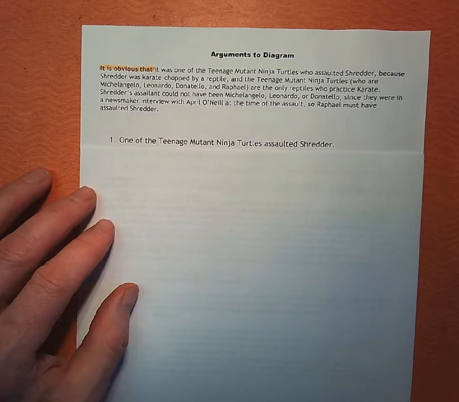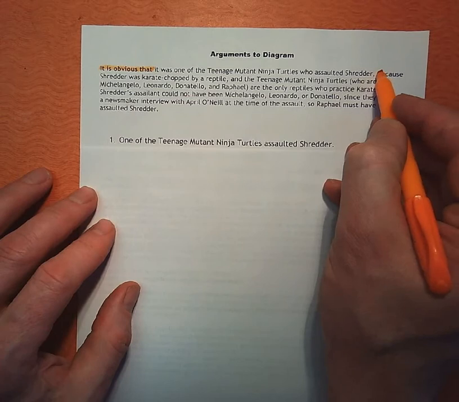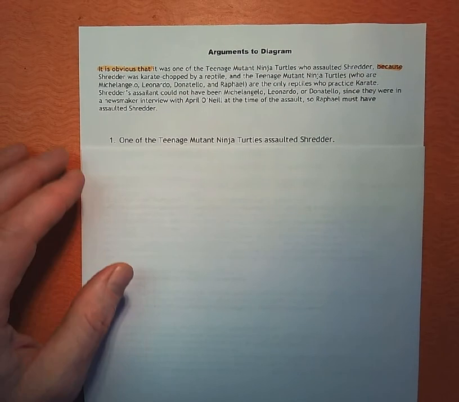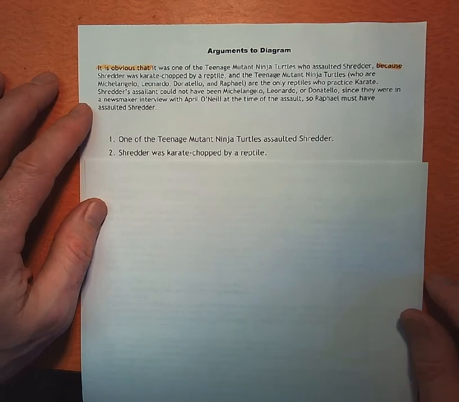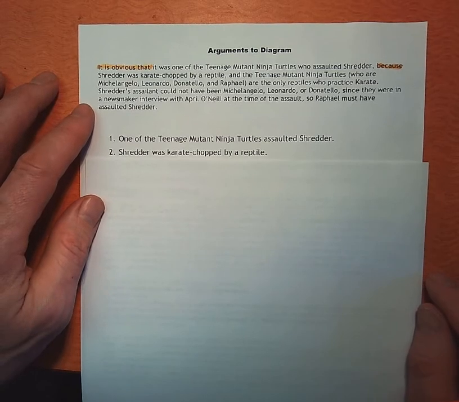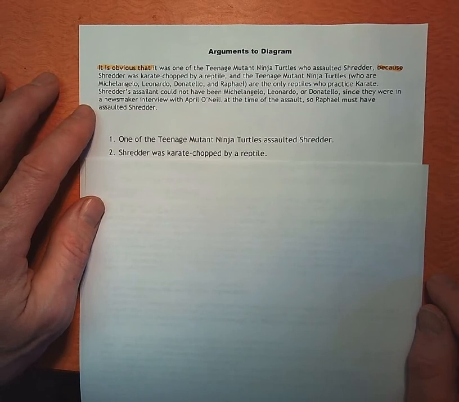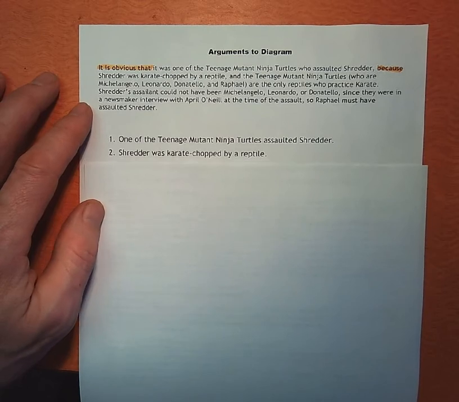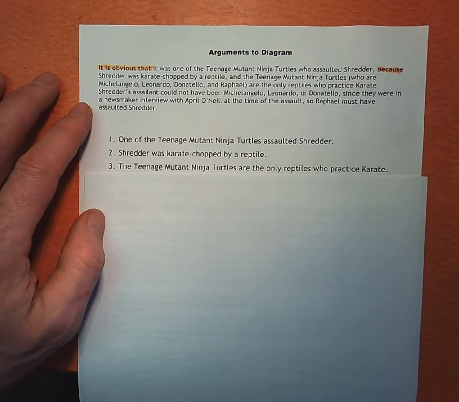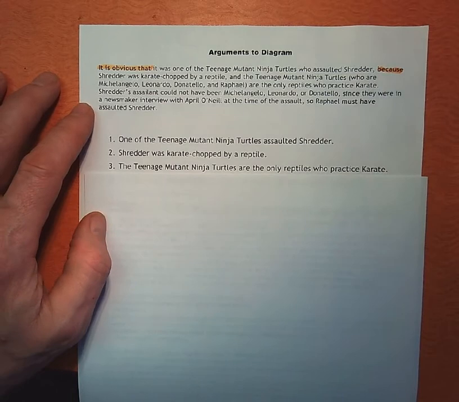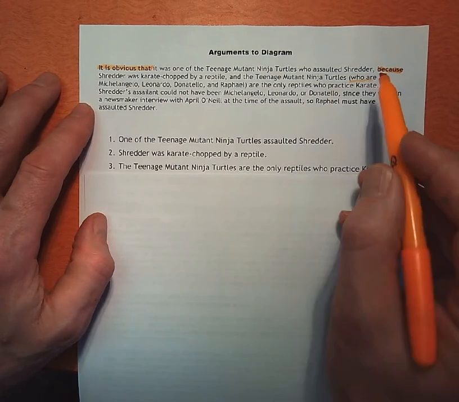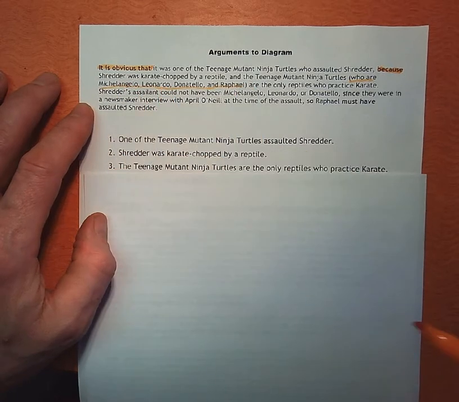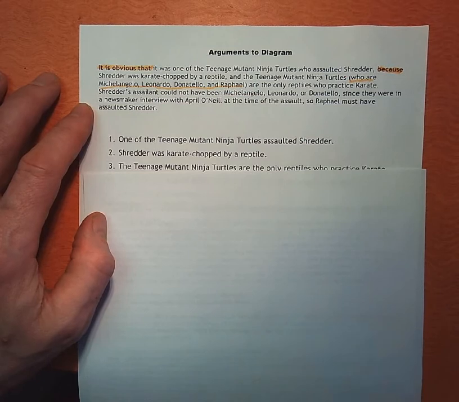Another indicator word coming up is because, and if you remember, that's an indicator word for a premise. The next proposition then is Shredder was karate chopped by a reptile. That's fine. Again, standalone with a period at the end of it. Next one. The Teenage Mutant Ninja Turtles are the only reptiles who practice karate. Now you notice that I haven't included this part. And that's because that is a proposition in its own right. And that's going to come next.